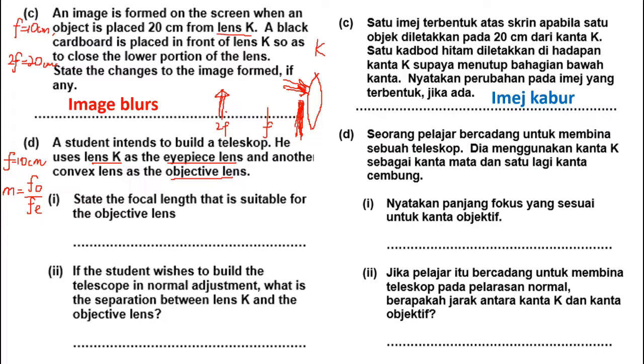For example, we select 20 centimeter as the focal length this time. So we can see the magnification, the ratio, how much? 20 divided by 10, you have two times larger. So let's say 20 centimeter is suitable for the lens. Then we continue to the second part.